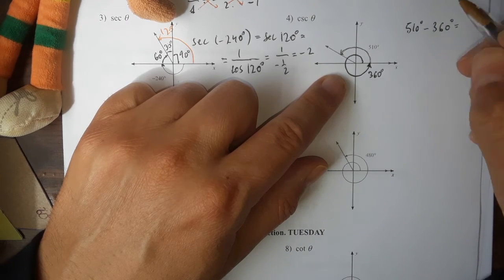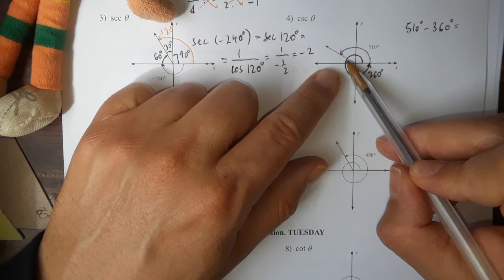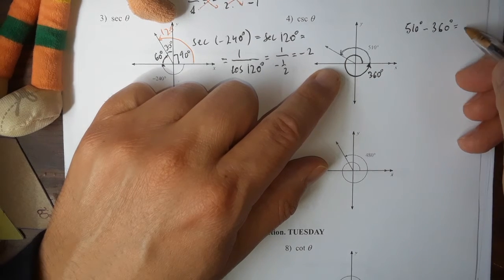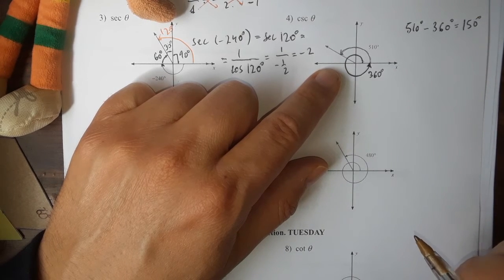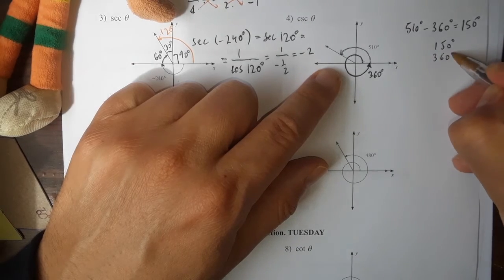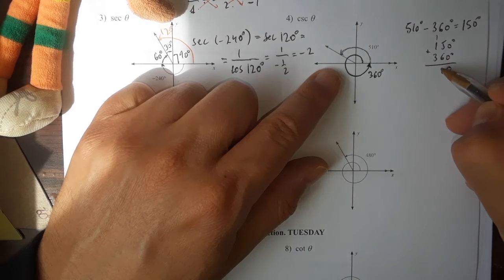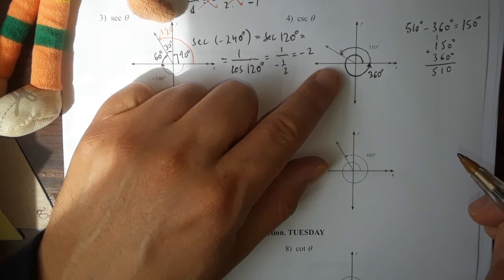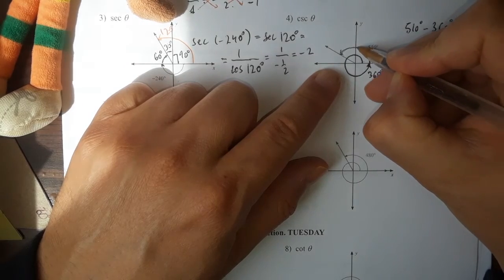And if I am right, this must be 150. Am I right? I am right, because 150 plus 360 is 510, right? So that means that this is 150.